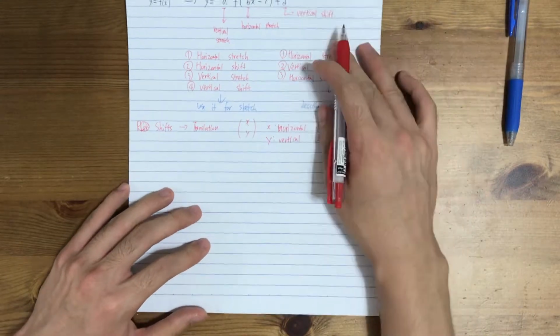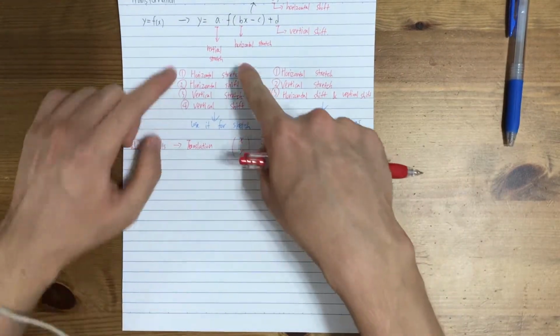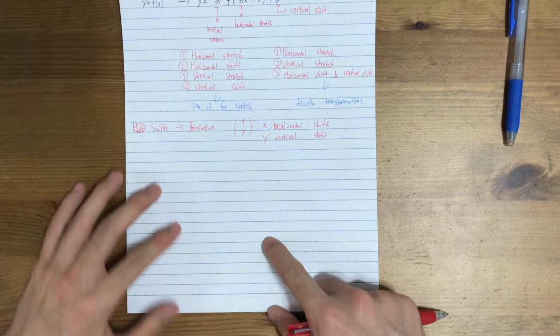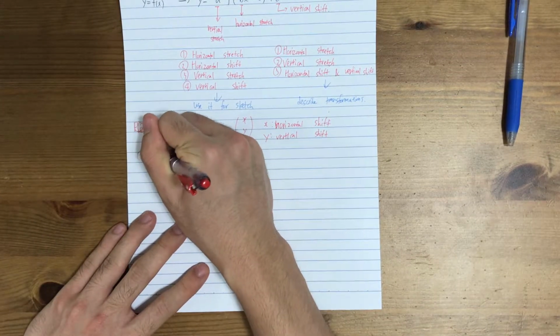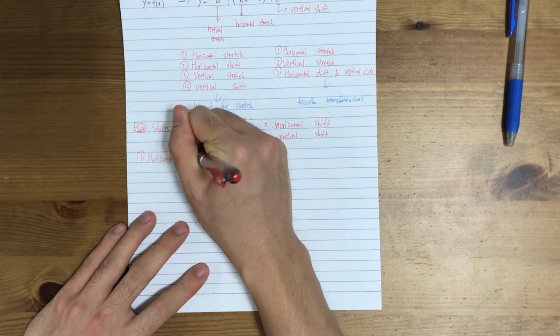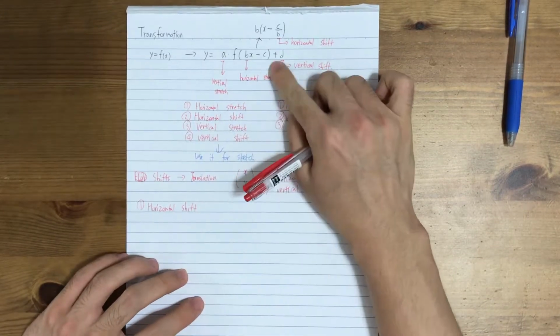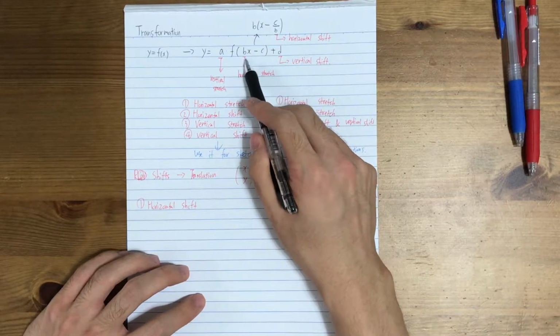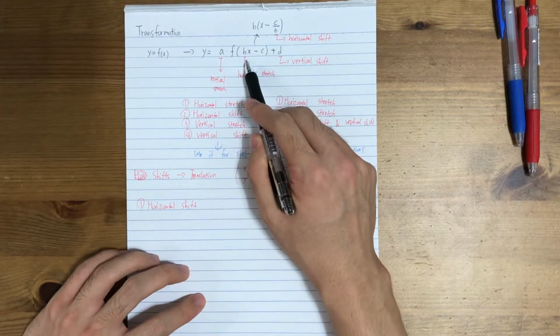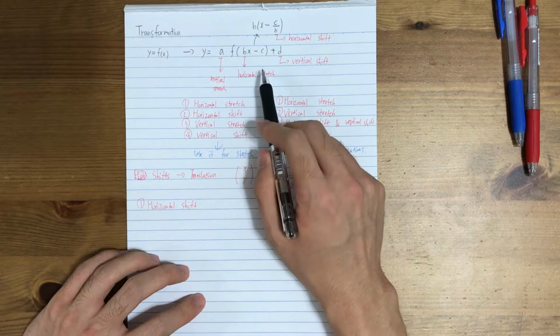And I'll tell you the effects of each transformation now. So for horizontal stretch, let me use my black pen. We see that b does the horizontal stretch.